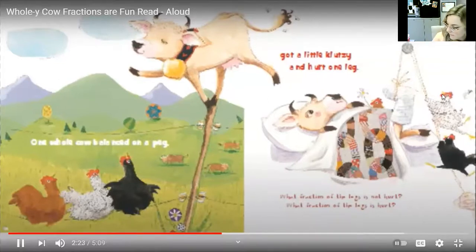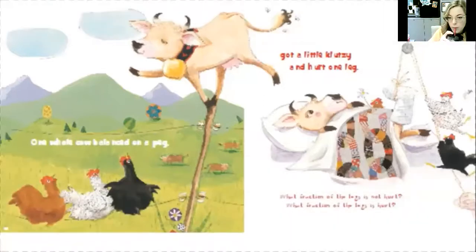That's right. 3 out of 4 are not hurt, so 3/4. What fraction of the legs are hurt? Very good.